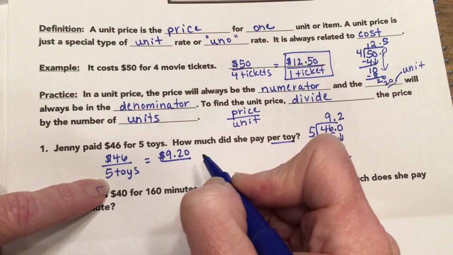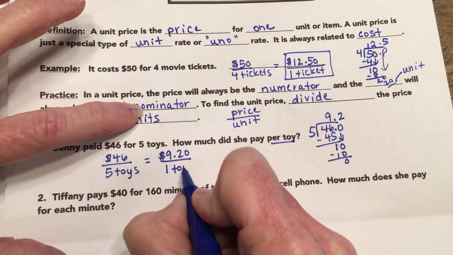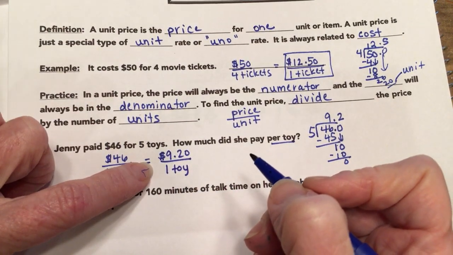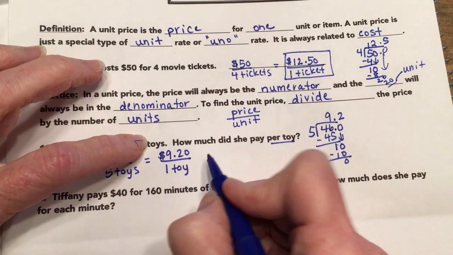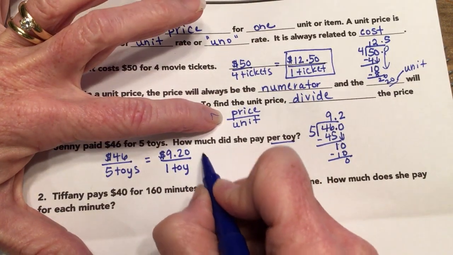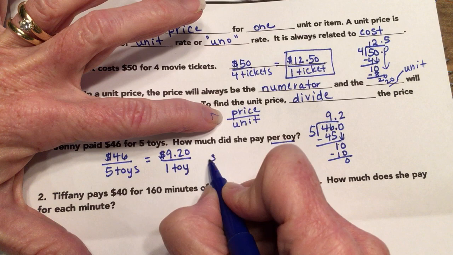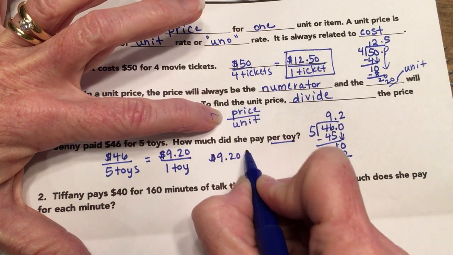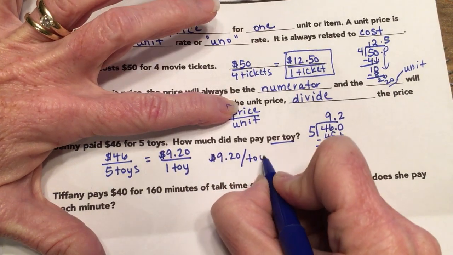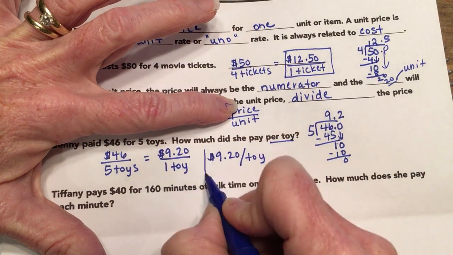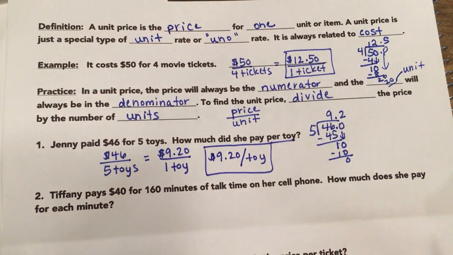And now it's for how many toys? 1 toy. So this is now a unit price, $9.20 for 1 toy. And remember, I can also write this with a slash. So I could also say $9.20 per toy like this. Both of these are correct. I'm just going to choose to box in 1.